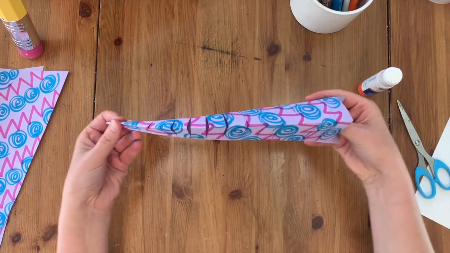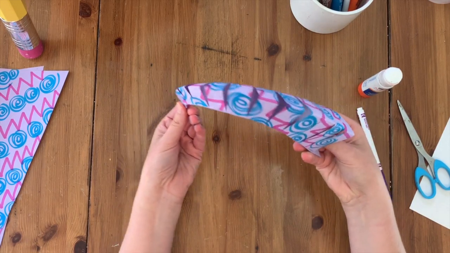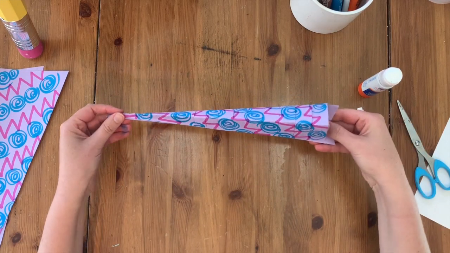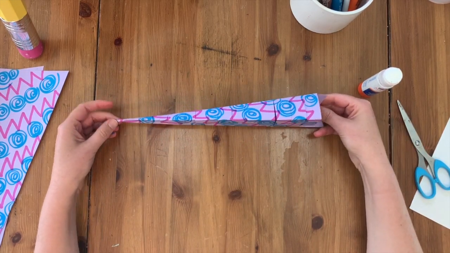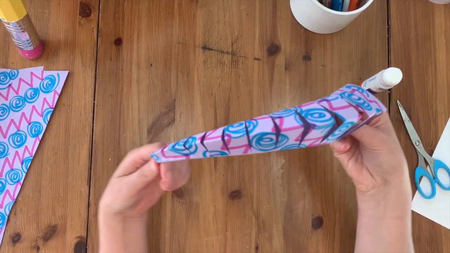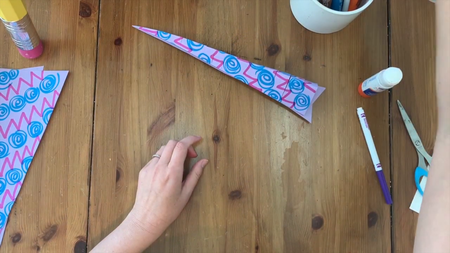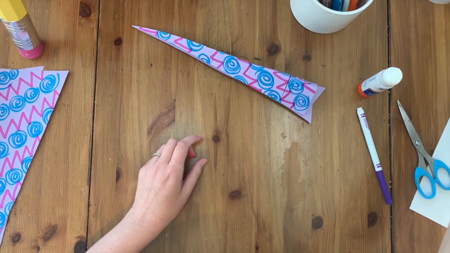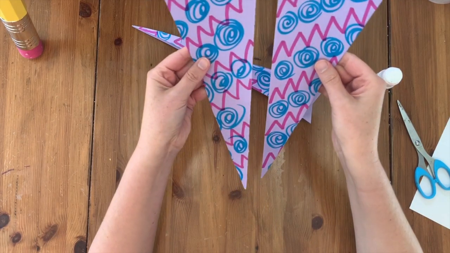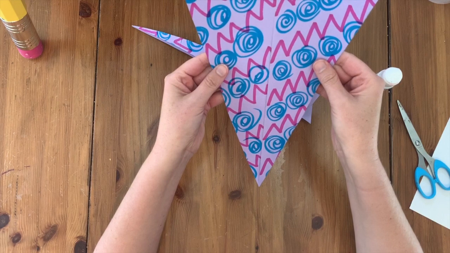Okay, and then that should make your chameleon's back bend. Pretty cool so far. Now we need to add a head and arms and legs. Okay, we already have the body and then our tail. I love it. So we're going to get our paper, our extra pieces, and we need a head.